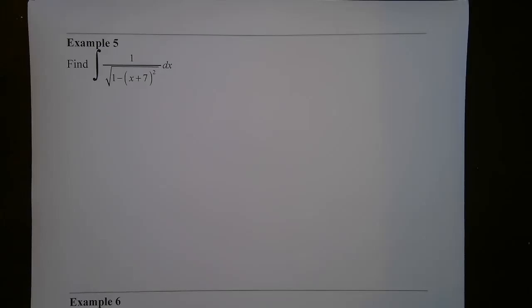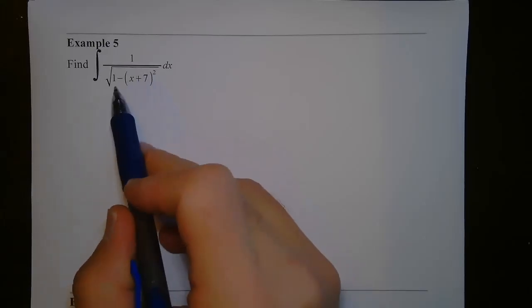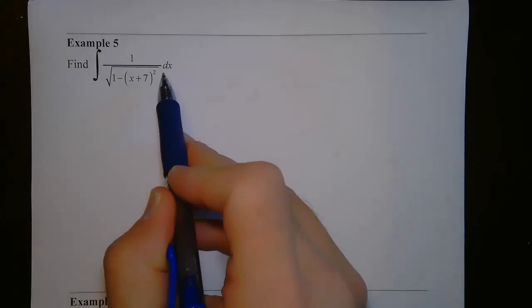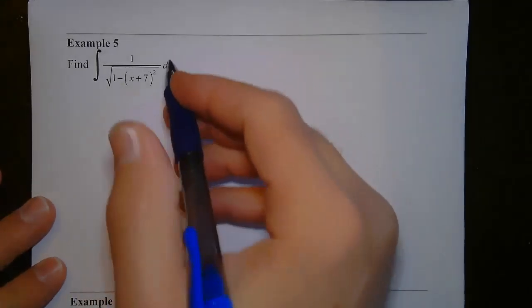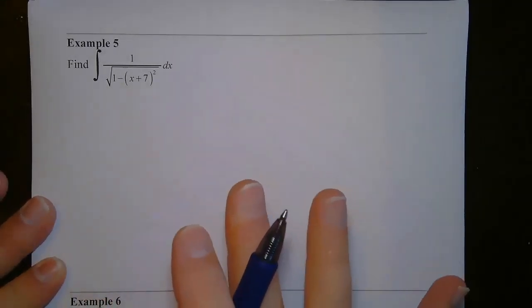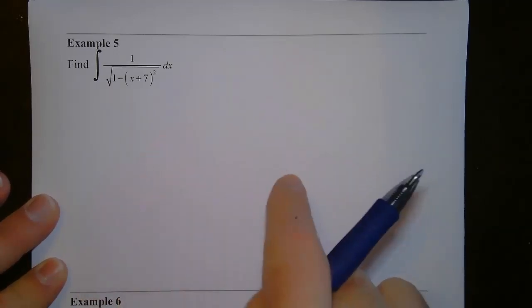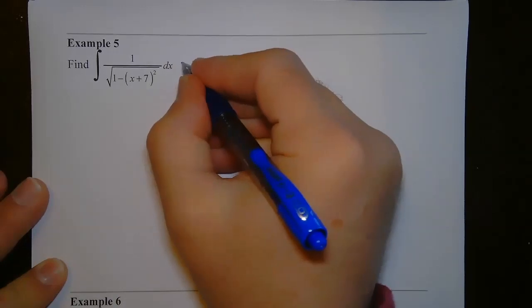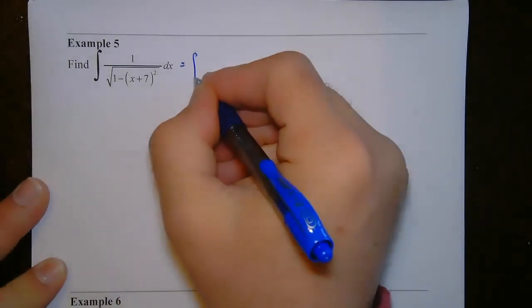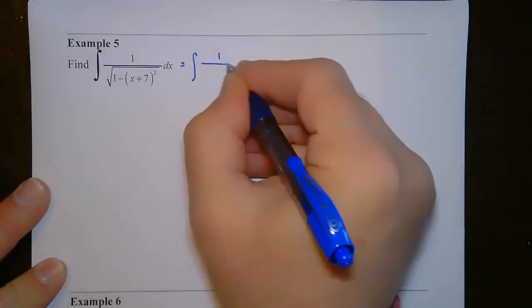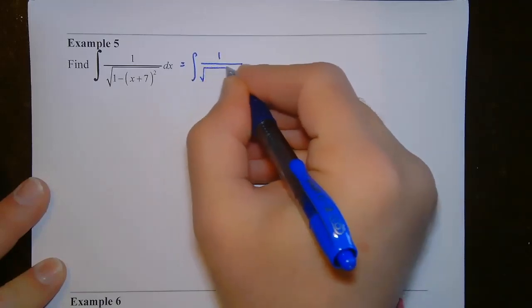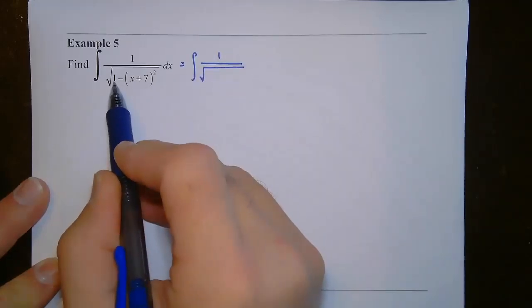All right, so let's look at some examples with this. For example 5, we want to integrate 1 over the square root of 1 minus x plus 7 squared, and then dx. We have to recognize this is taking on the form of 1 over the square root of a squared minus u squared. So this would be equal to the integral of 1 over the square root of, so what are you squaring to get the 1?